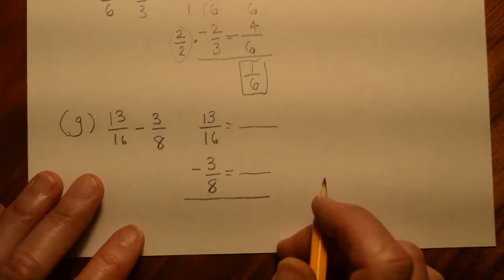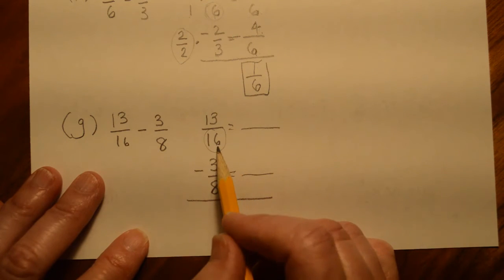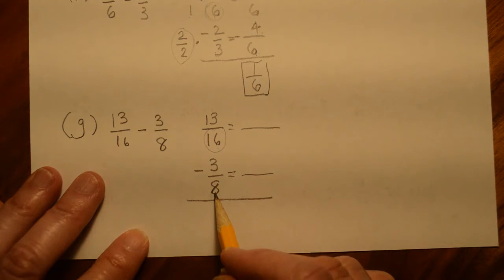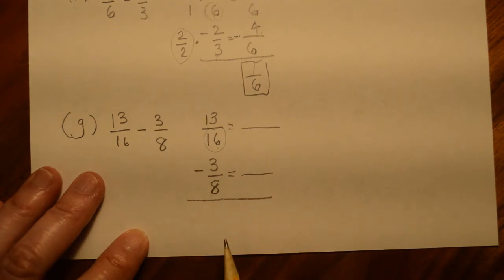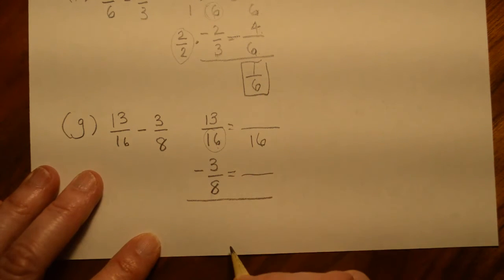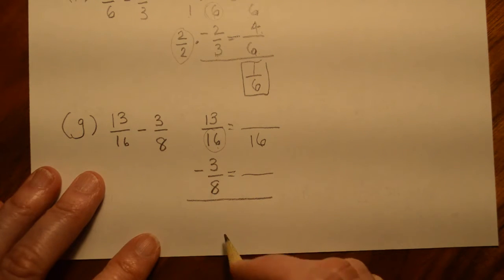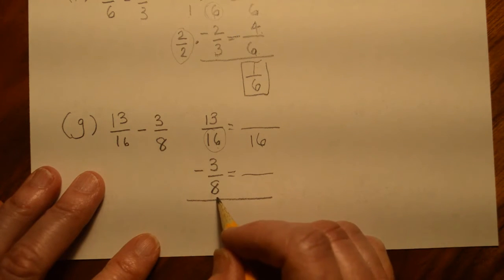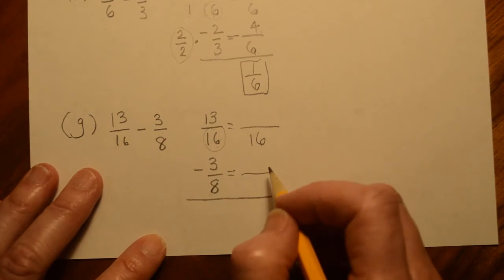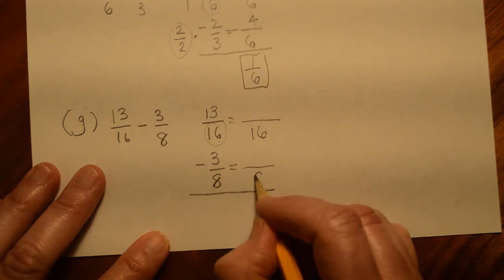Okay, how'd you do? Let's see. I'm going to start with the larger denominator, and I'm going to say, is 16 a multiple of 8, or is 8 a factor of 16? And the answer is yes. So 16 is the common denominator. In most of these problems, they do that. They have the larger one as a multiple of the smaller one. So most of the time, the answer is going to be yes, and the bigger one will be the common denominator. As we get into harder problems, that won't always be the case, but for right now, that's what they're doing.